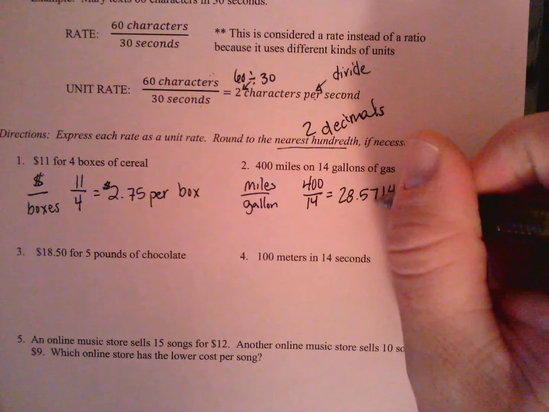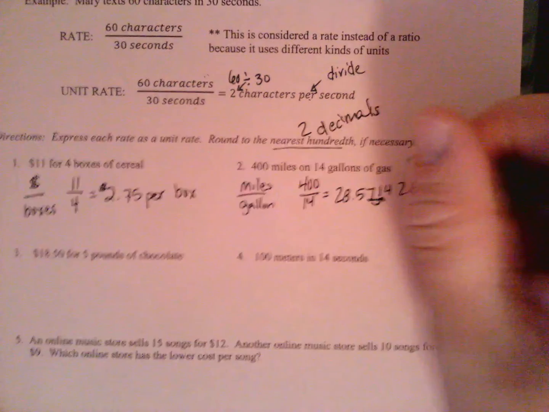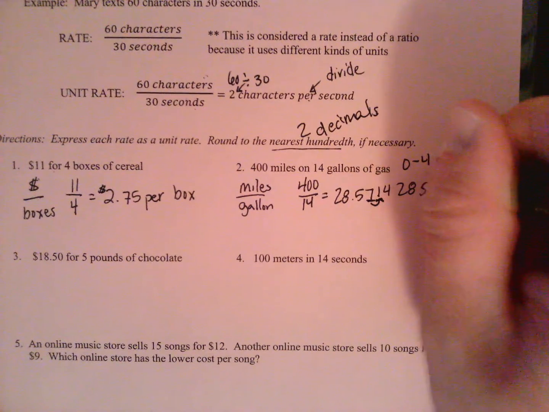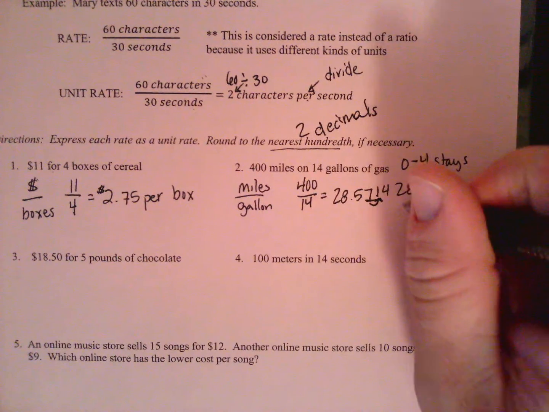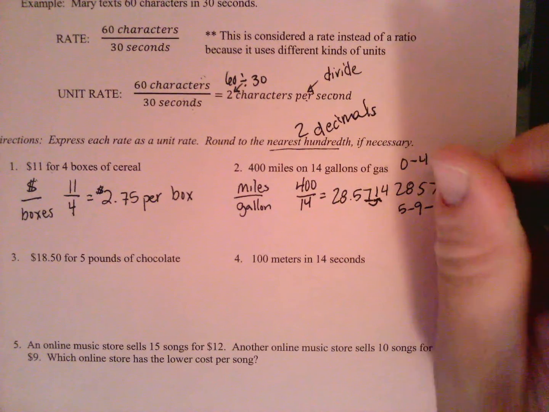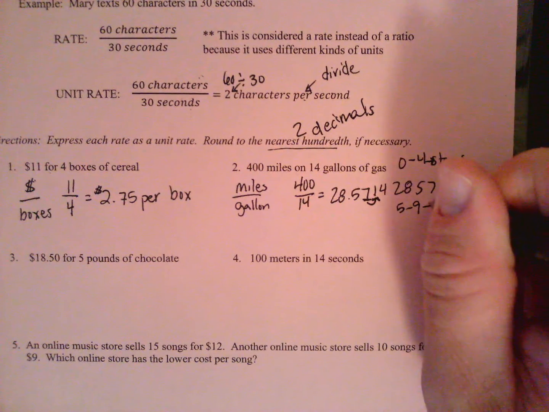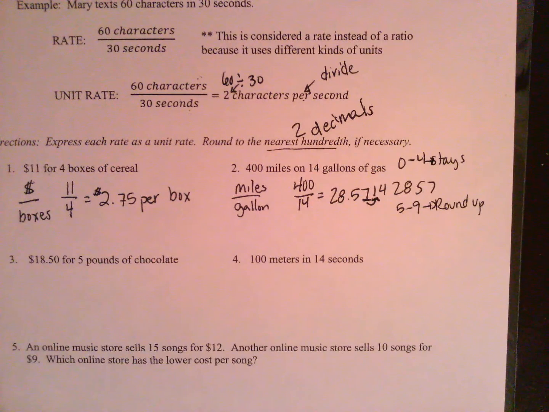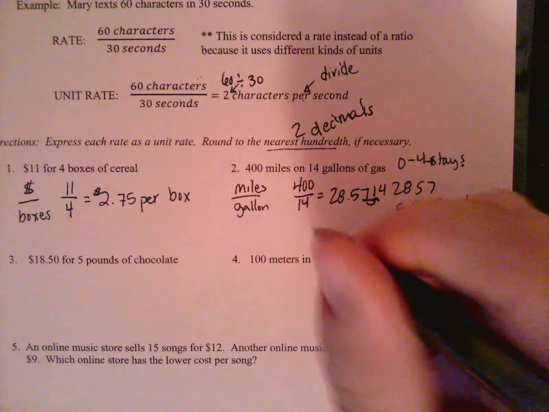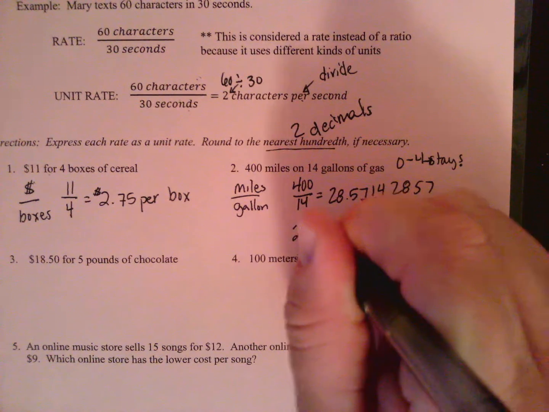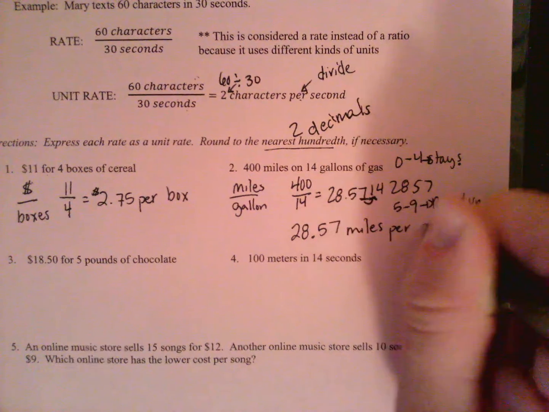So this is 2 decimals. We look at the 7. We look at the 1. This 1 falls in the category of 0 through 4, which means that the 7 stays. 5 through 9 means you round up. Since 1 is between 0 and 4, it stays. So it's 28.57 miles per gallon.